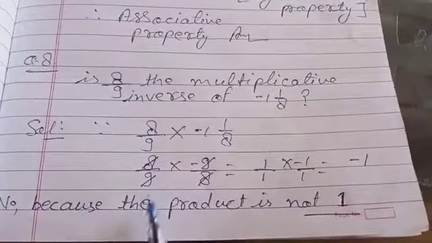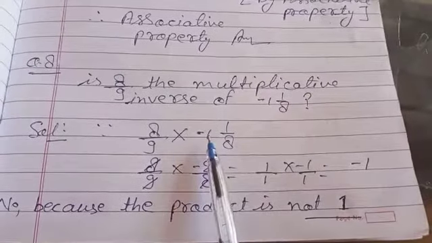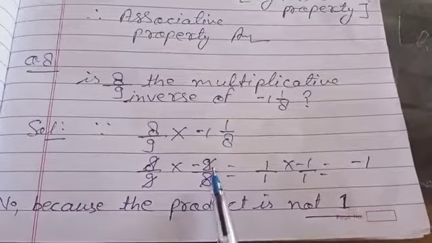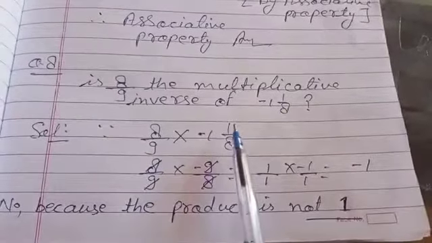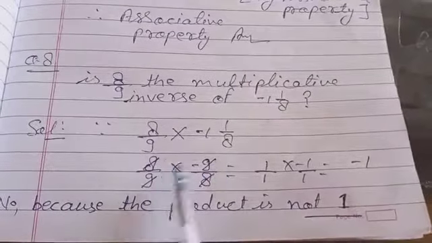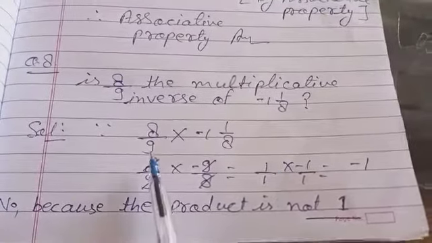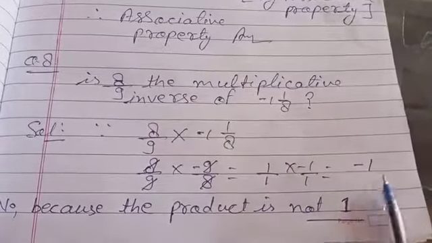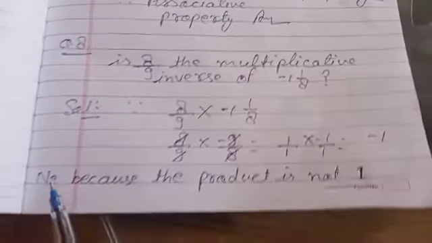8 upon 9 will remain as it is. 8 ones are 8 and plus 1, so 9 upon 8, and minus will remain as it is. Now if we multiply both the rational numbers, 9 can be cut by 9 and 8 can be cut by 8. So what remains? 1 upon 1 multiply minus 1 upon 1. So 1 ones are 1, and in the denominator we will not write 1. So minus 1.